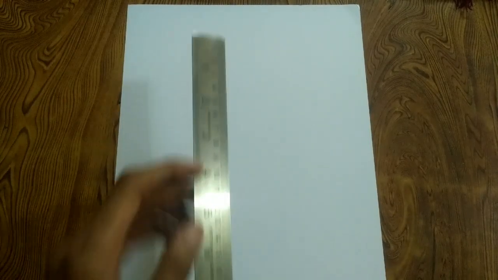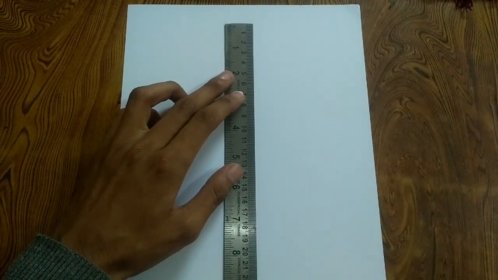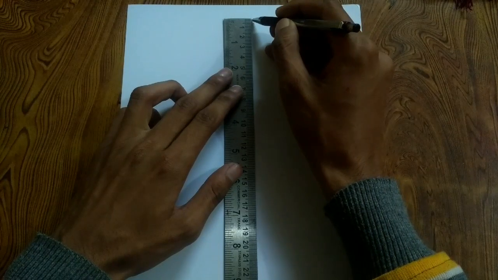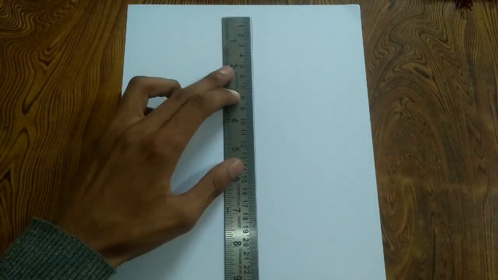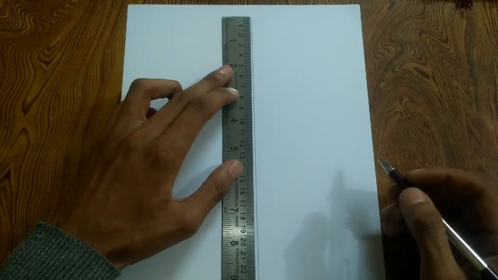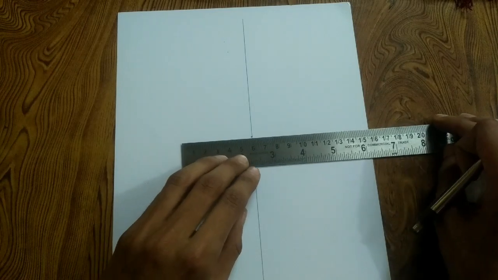Now I am drawing the vertical line, which is the same size as the reference image. This will also be the center line of my drawing. Now I will locate a point where the eye line will pass. From this point I will draw a horizontal line.